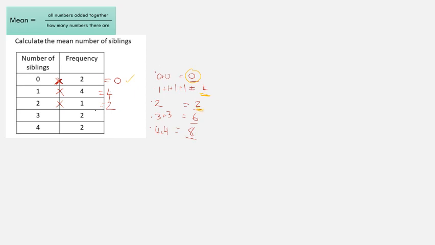And as we carry on doing that, we can see that by timesing those columns together, we get the numbers we wanted instead of having to write them out. So that's going to be our first step when working out the mean. All the numbers added together. Well, we've got to times across and then add all of those up. So the numbers I've now got to add up are 0, 4, 2, 6, and 8.